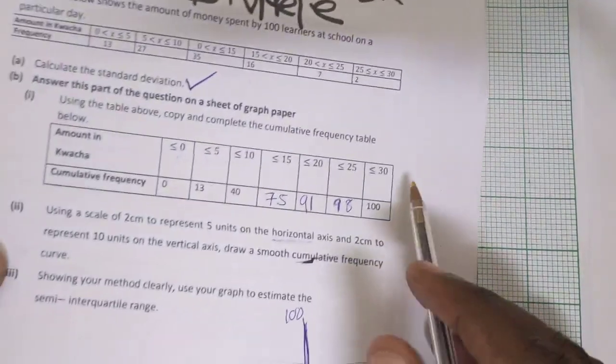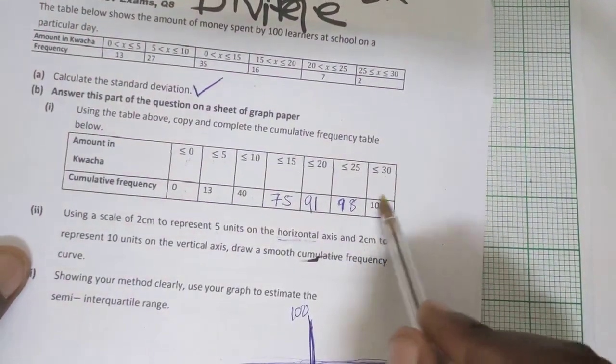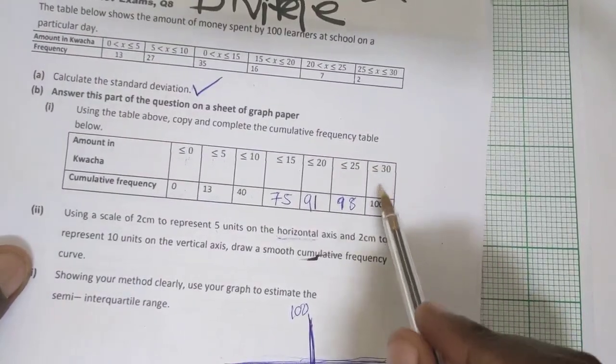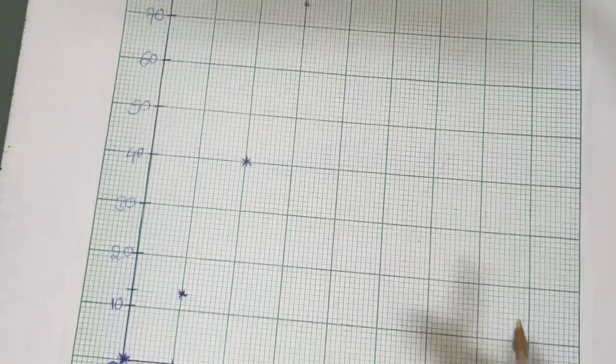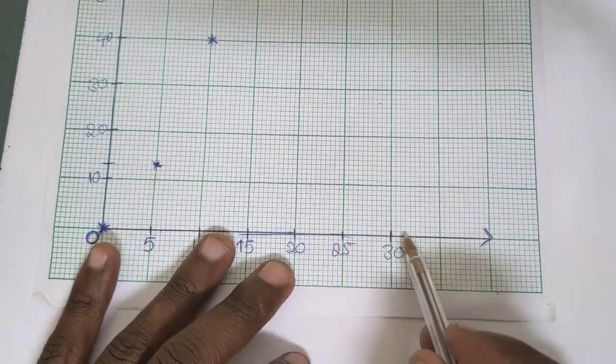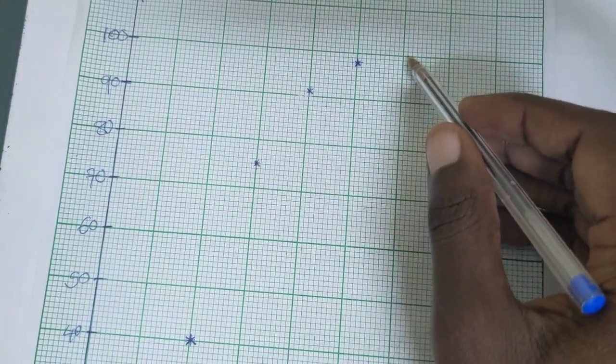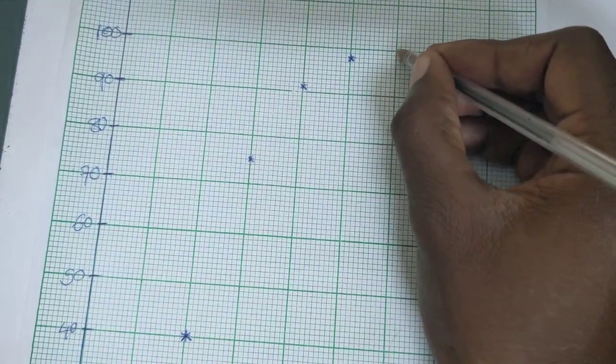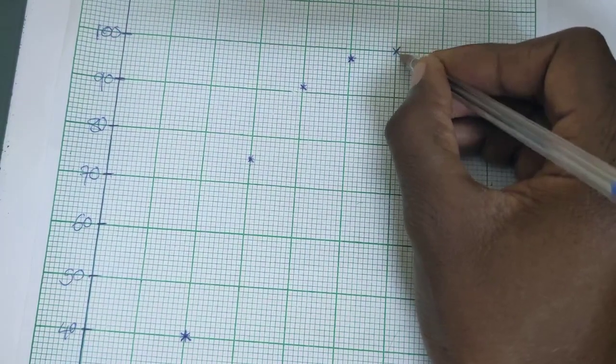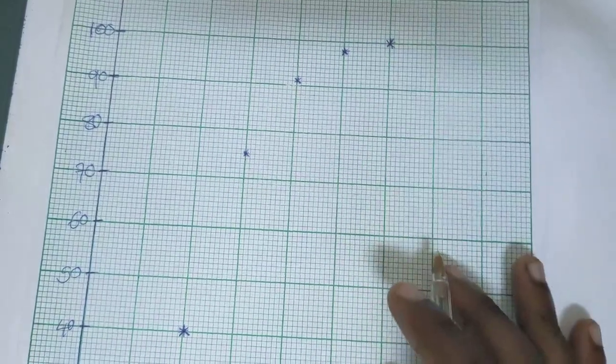Now the last one is 30, comma what? Comma 100. 30, comma 100. This is where 30 is. Comma 100, the last one. This is where 30, comma 100 is.